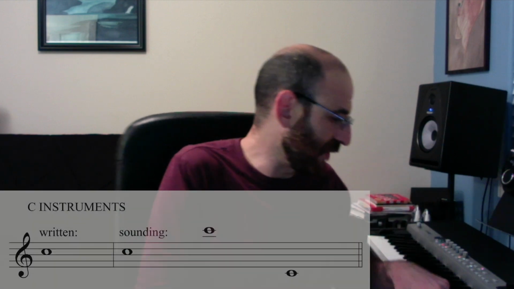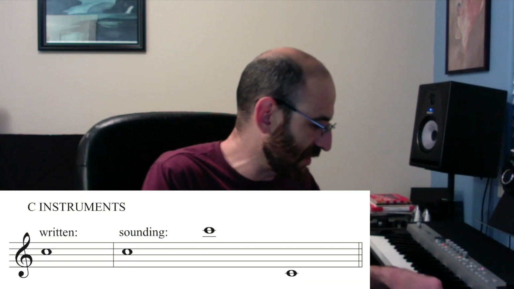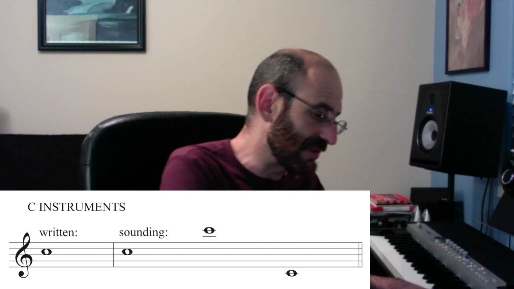And some of them transpose. So as I mentioned before, piccolo sounds an octave higher than written. So if it reads a note that looks like this C, it sounds like this C.